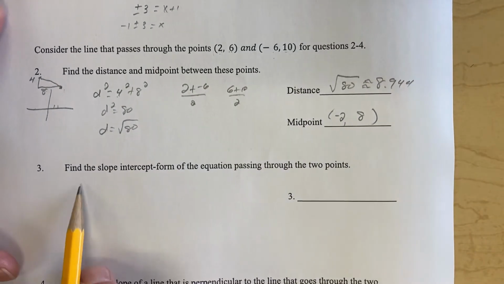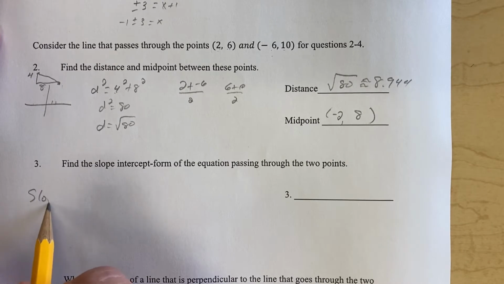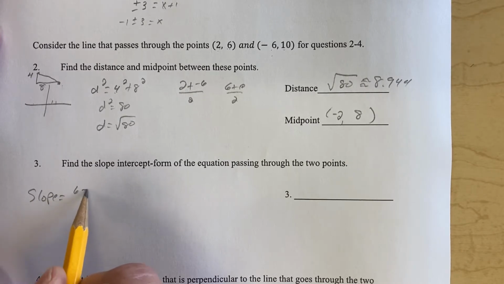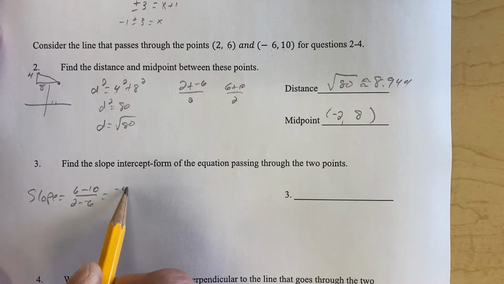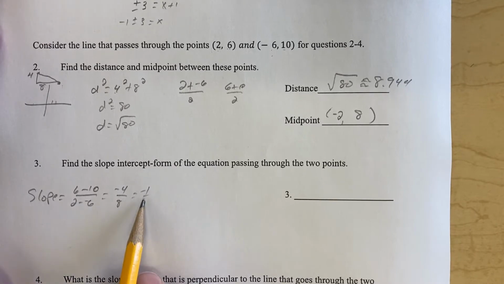Close that off. Find the slope-intercept form of the line that goes through these points. So in order to do that, I need the slope. So let's go y minus y over x minus x. We're going to get negative 4 over 8, which is negative 1/2. All right, so there's our slope.